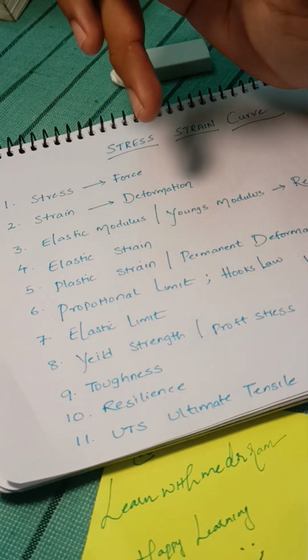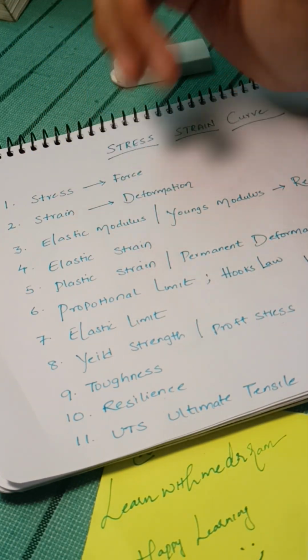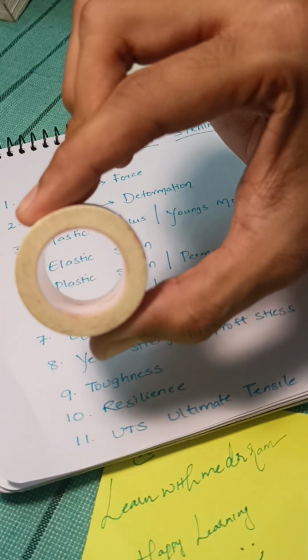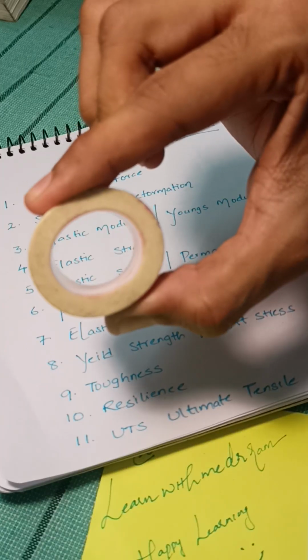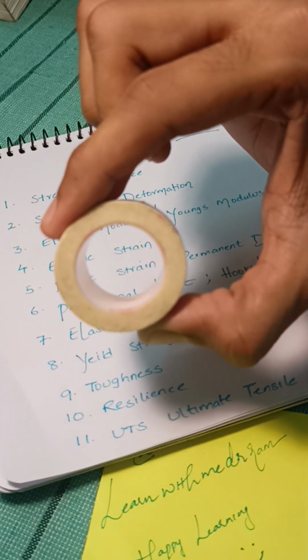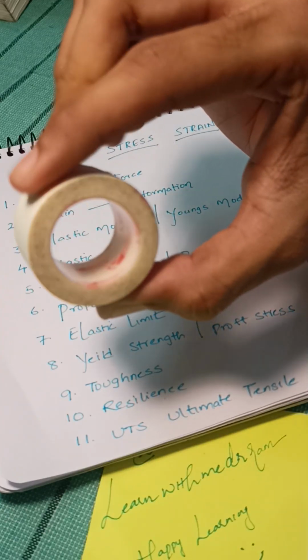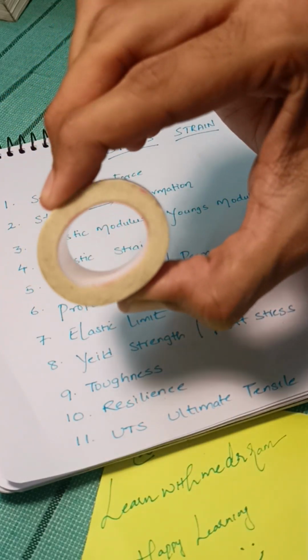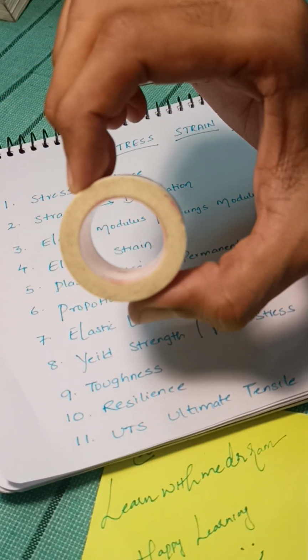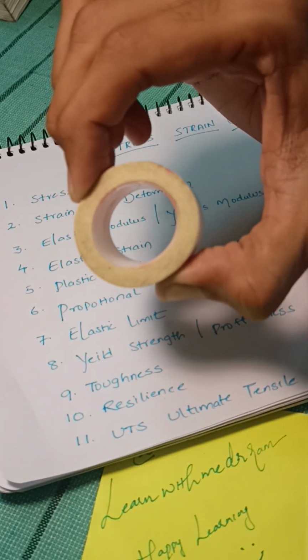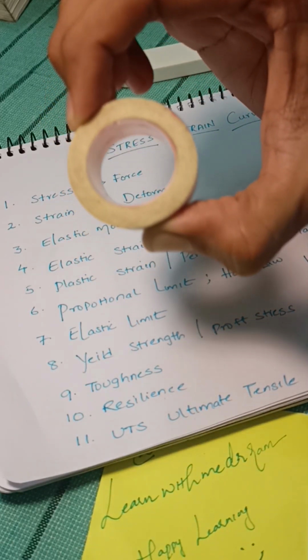Then the second word we are going to learn is strain. Due to the amount of stress I am giving onto the wire, the amount of deformation, the change that occurs in the wire, is known as strain. Stress is force, and strain is the deformation that occurs on the material due to the stress or force that I am applying.